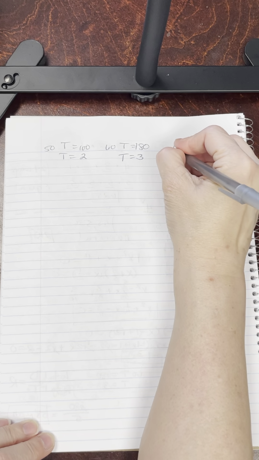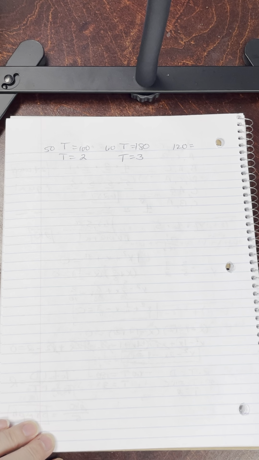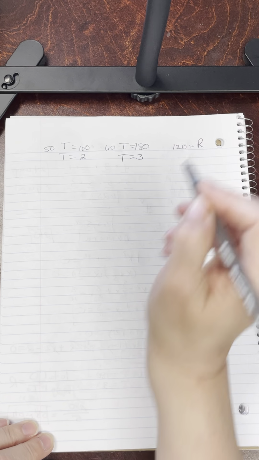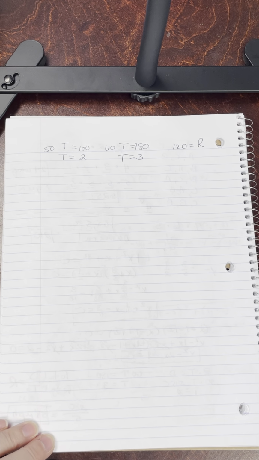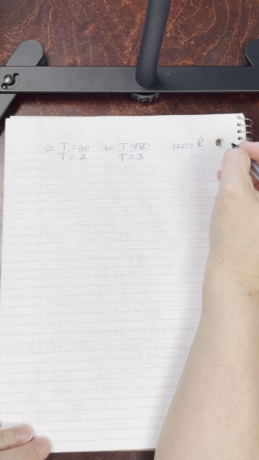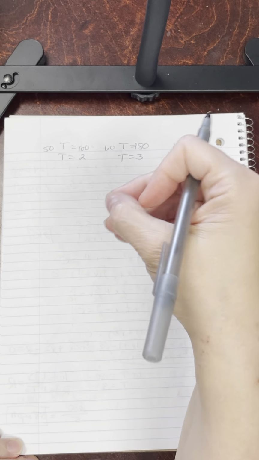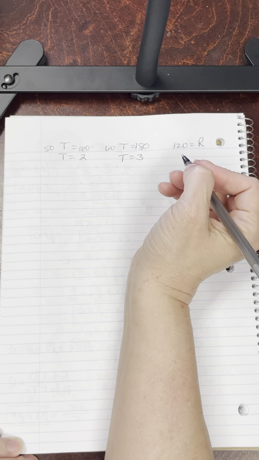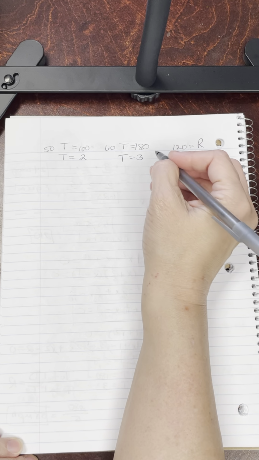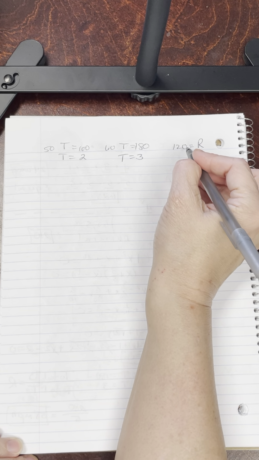Ooh, so I have another 120 for the distance, and it wants to know how fast I have to drive here to have an overall average rate of 60 the entire trip. Okay, so I need to use the total here as I work. So the total distance is 100 plus 180 plus 120.